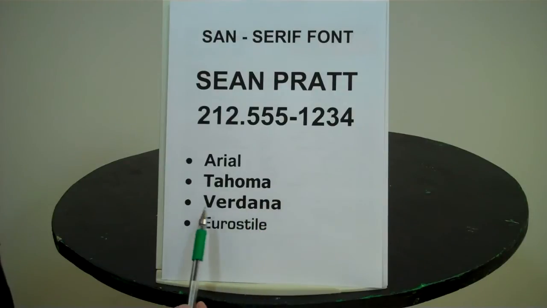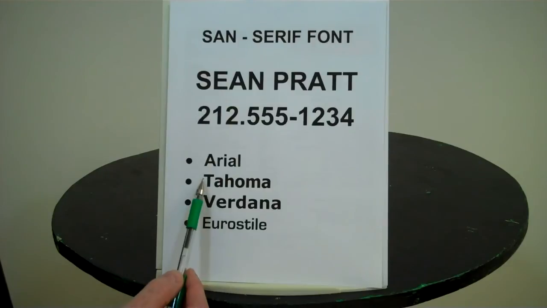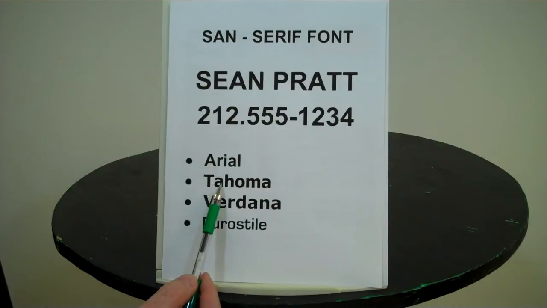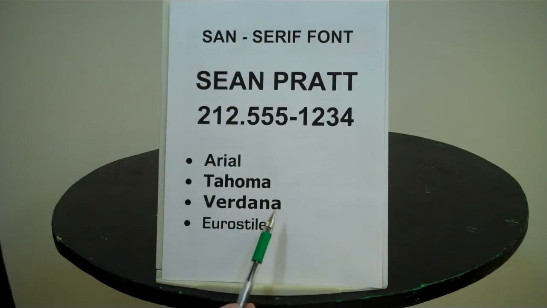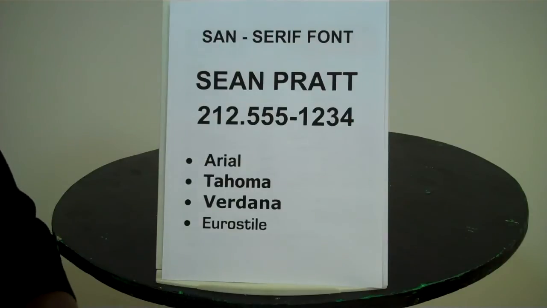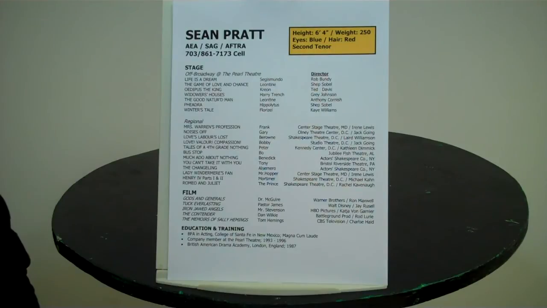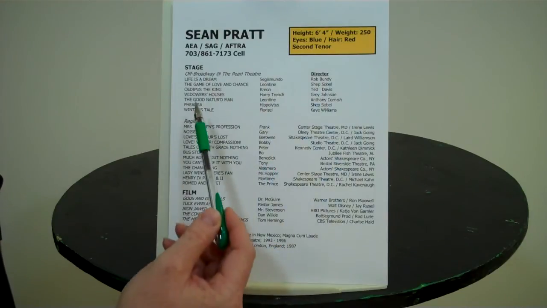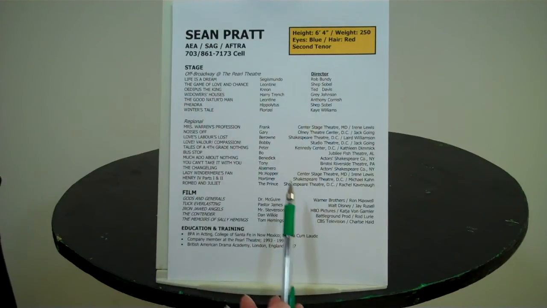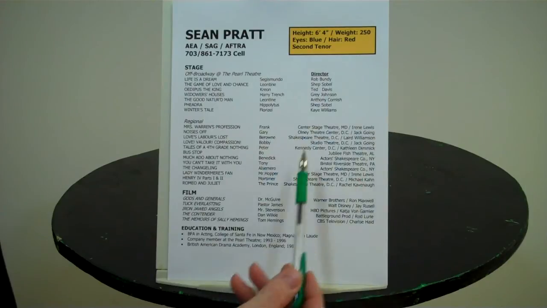Arial, Tahoma, Verdana, Eurostyle. And once again, you can distinguish them because they don't have any kind of serifs hanging off the letters. They're nice and blocky, which makes them really easy to read. Now, here's that resume again in a font called Tahoma. As you can see, it's a very easy font to read. It's got a nice solid look to it.